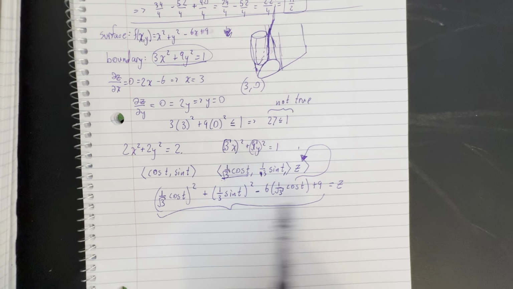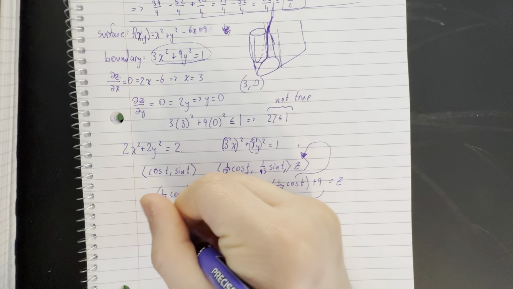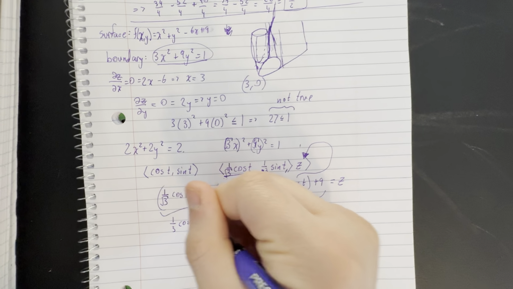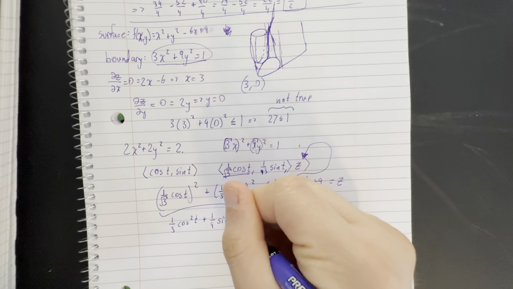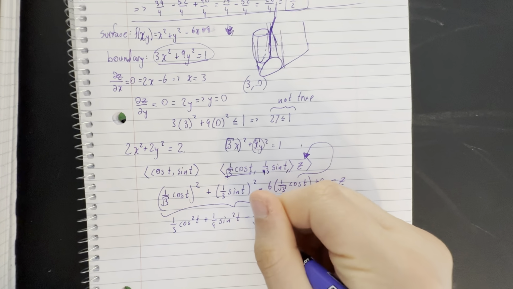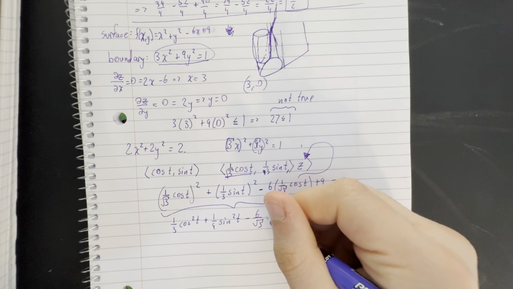So this z function gives us the height of that parametrization. So we could simplify this just a little bit: 1 over 3 cosine squared t plus 1 over 9 sine squared t minus 6 over root 3 cosine t plus 9 equals z.